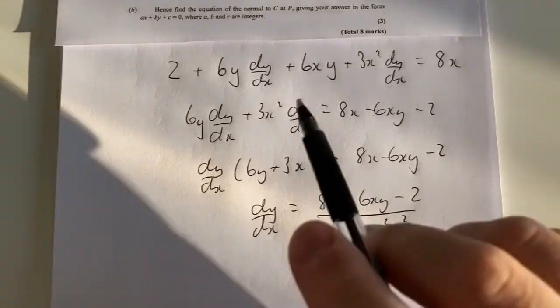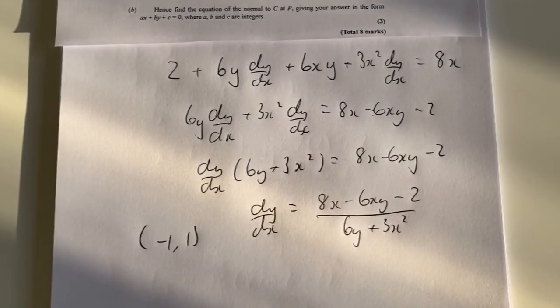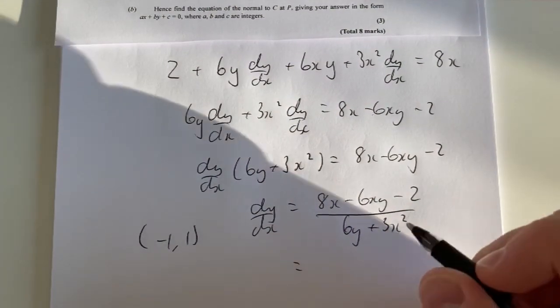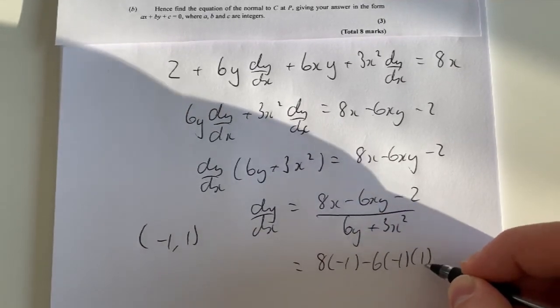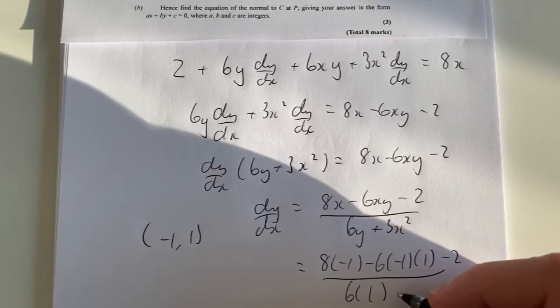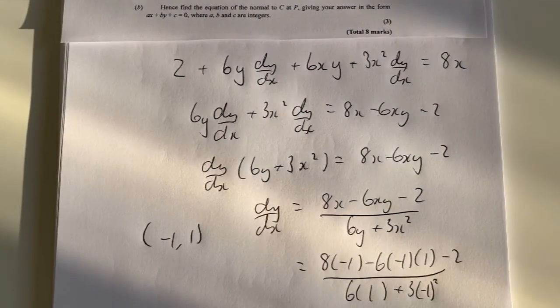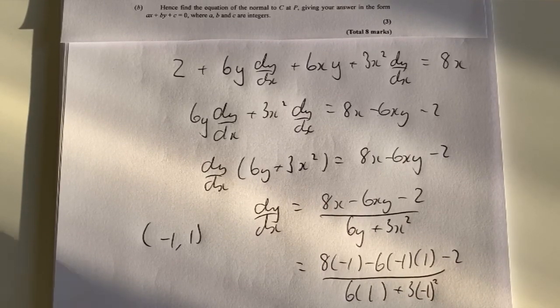If you look back at the question, I'll just write the coordinates here. It says the point P has the coordinates minus 1, 1. So substituting in those values, you get 8 lots of minus 1, take 6 lots of minus 1 times 1, take 2, over 6 lots of 1, add 3 lots of minus 1 squared.